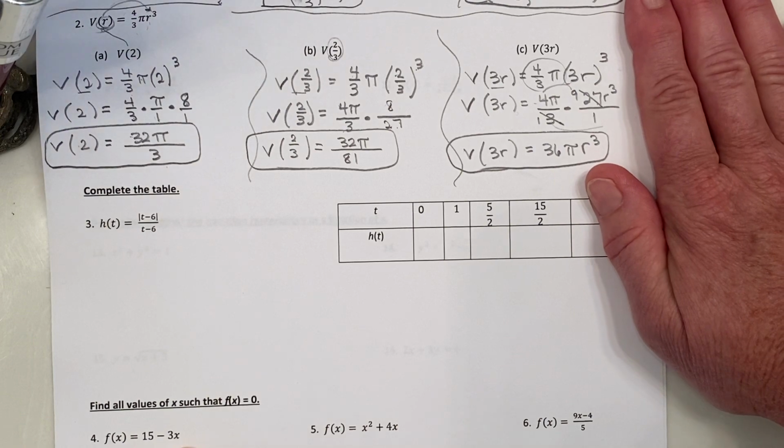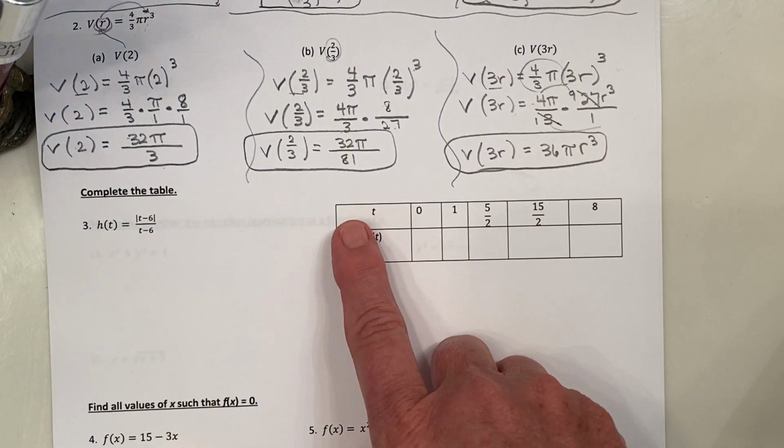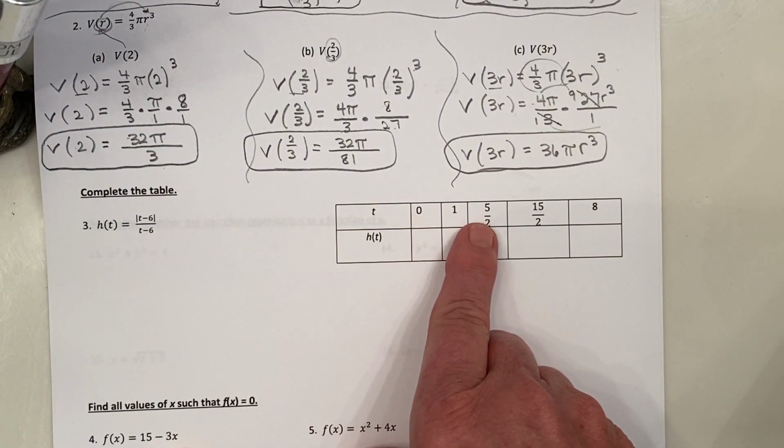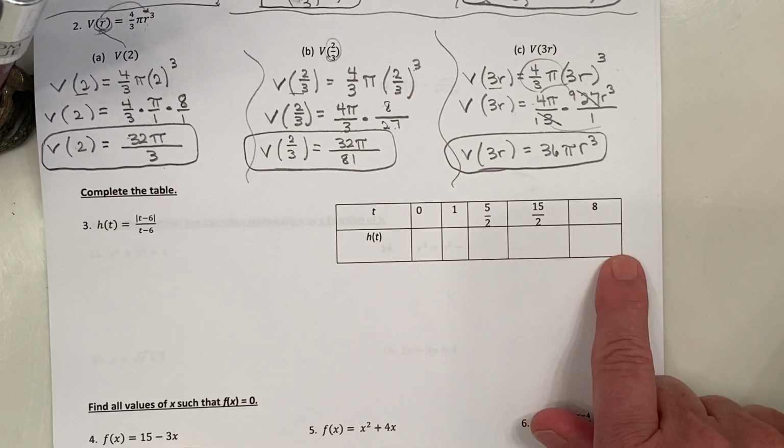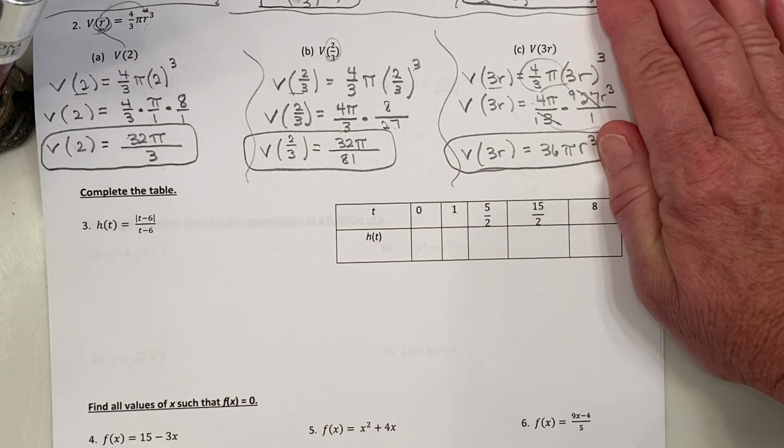If I were you, I would stop the video and I would try and evaluate the h of t function for all these different t values and see what your answers are. See what you get. Come back and check.